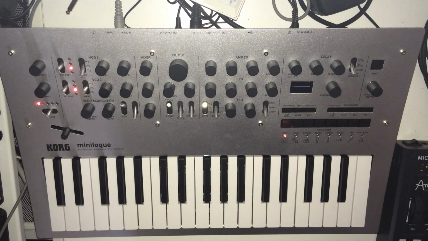All right, so this about wraps it up. What I'm going to do now is just give you my final thoughts on the Minilogue after having it for 24 hours, sort of like a little mini review, and then I'm going to play a couple of patches I've made with it, so you can get a bit more of an idea of the sounds you can get beyond what's already been put out there.